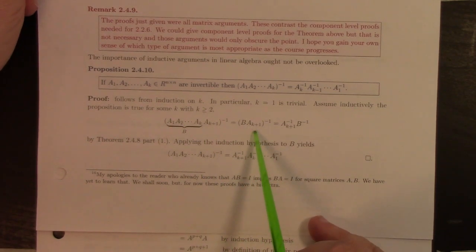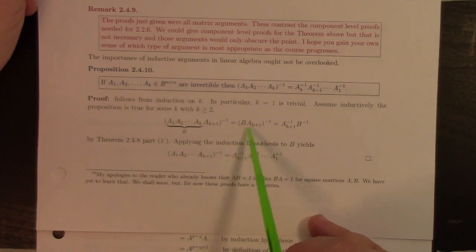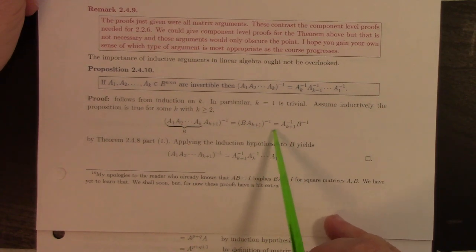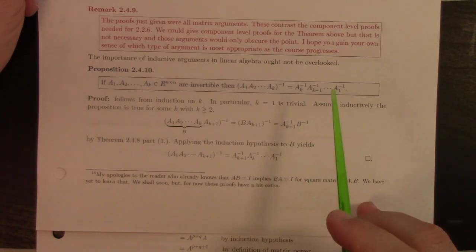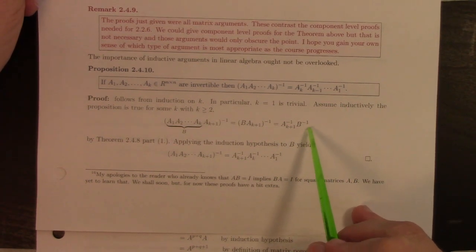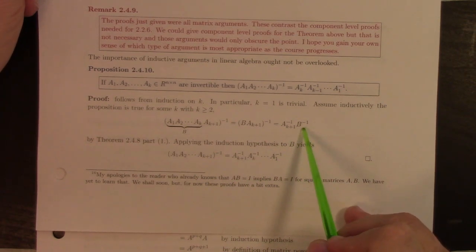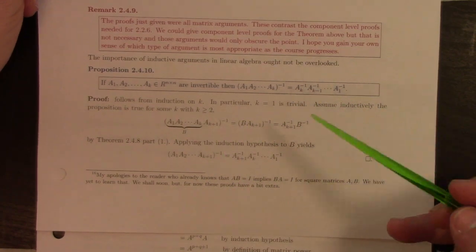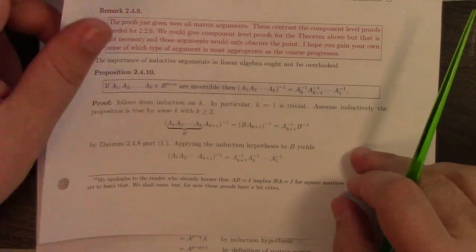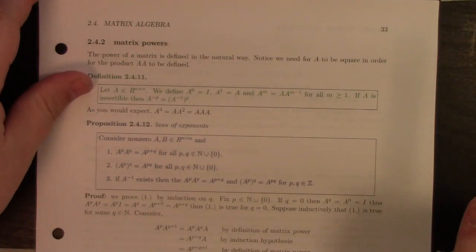I think of this first bunch as being B. Then I've got B A_{k+1} inverse, which by what we've already proved is A_{k+1} inverse times B inverse. But then by the induction step, I can rewrite B inverse like that. Plugging that back in is exactly the claim for k plus 1. So induction is often a useful tool for proving something like this.